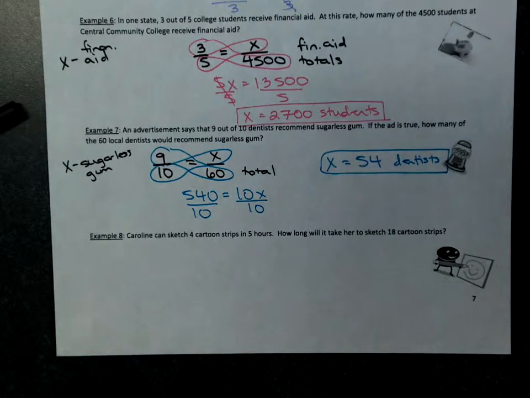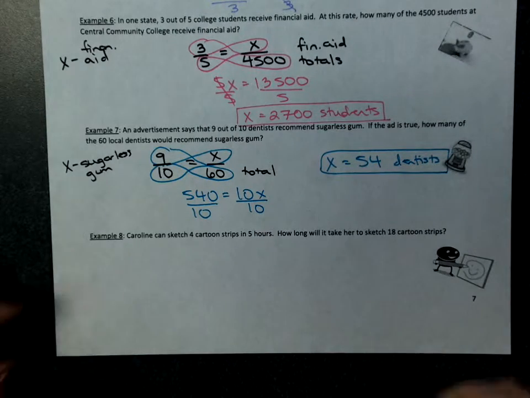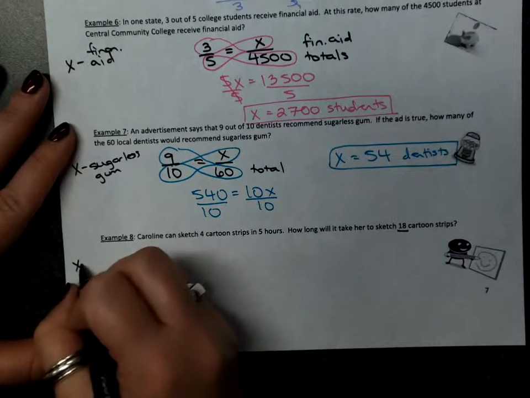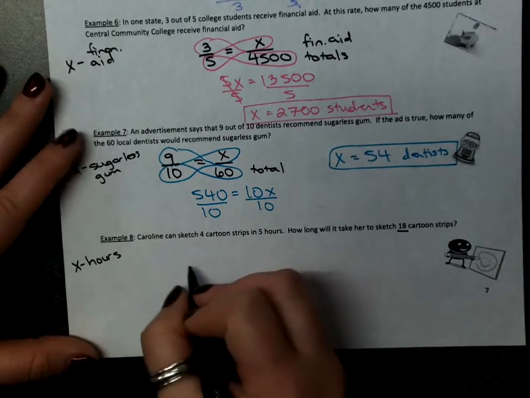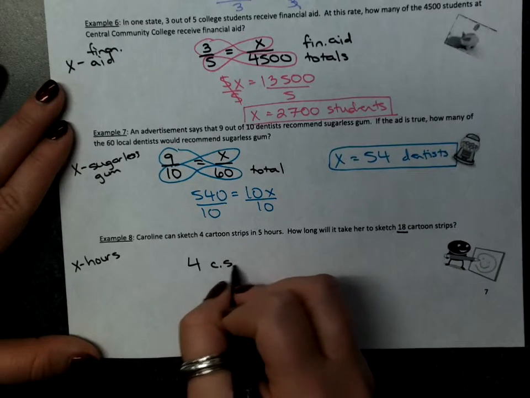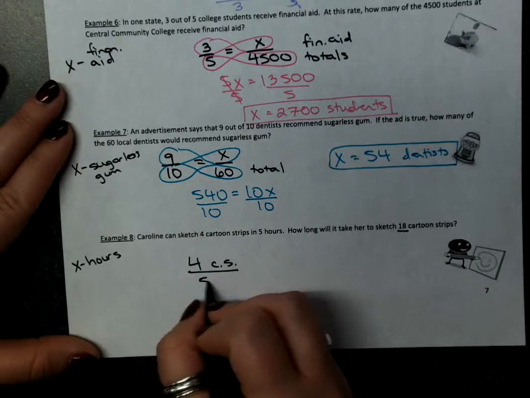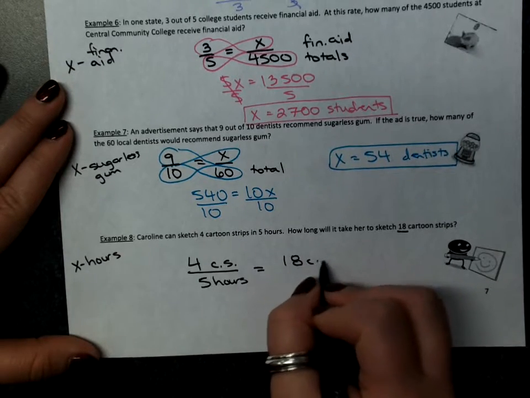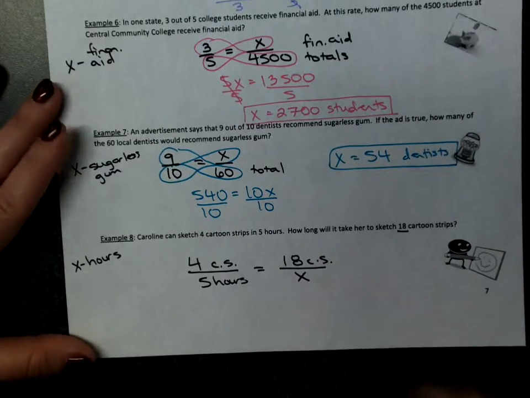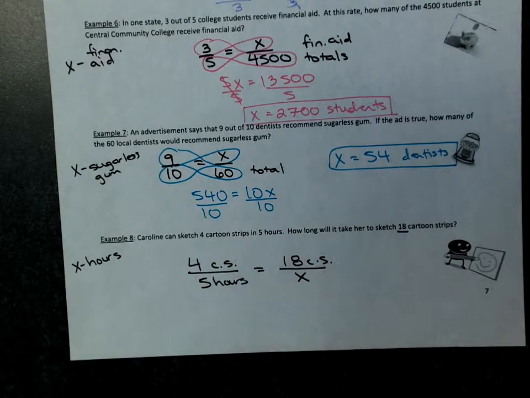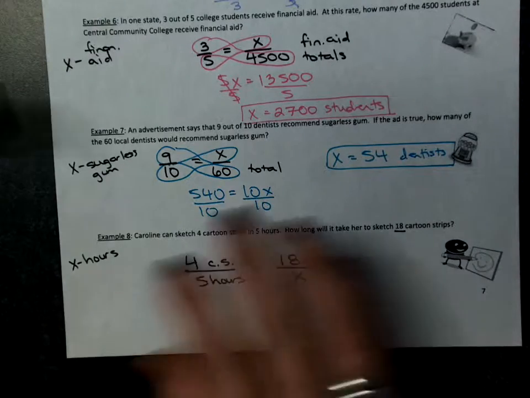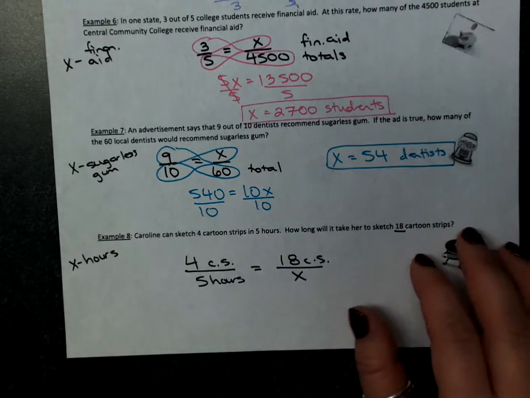And last but not least, Carolyn can sketch 4 cartoon strips in 5 hours. How long will it take her to sketch 18 cartoon strips? So X is the hours. She can do 4 cartoon strips in 5 hours. They want her to sketch 18 cartoon strips, and they want to know how long it's going to take her. So cartoon strips on top, time on the bottom. And last time we cross multiply.